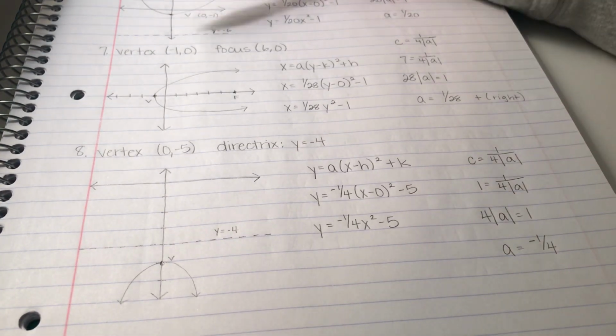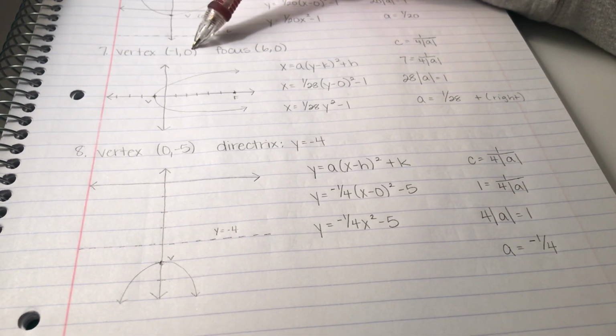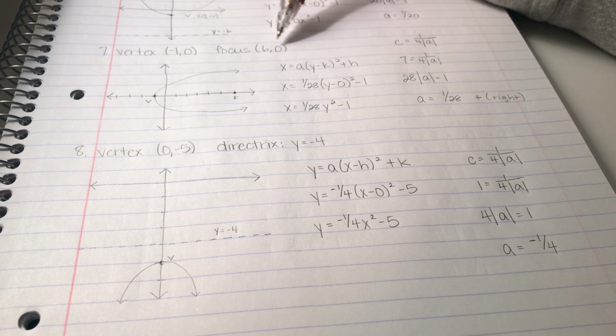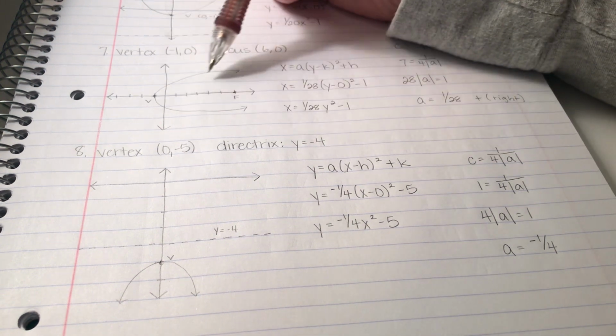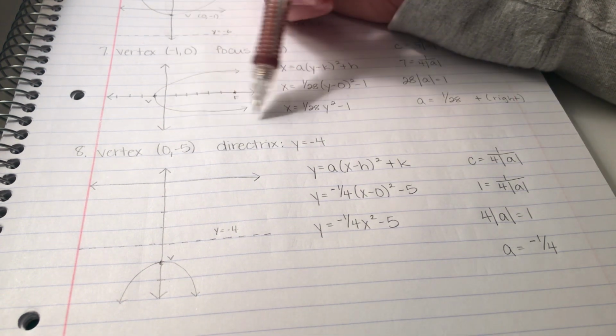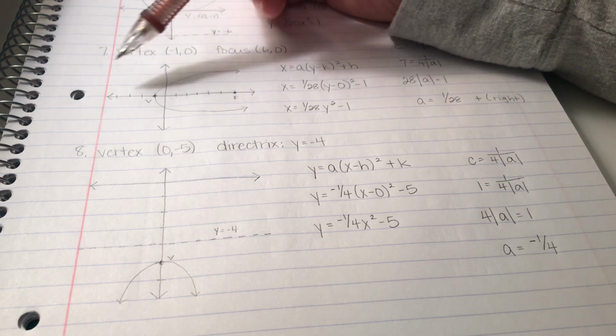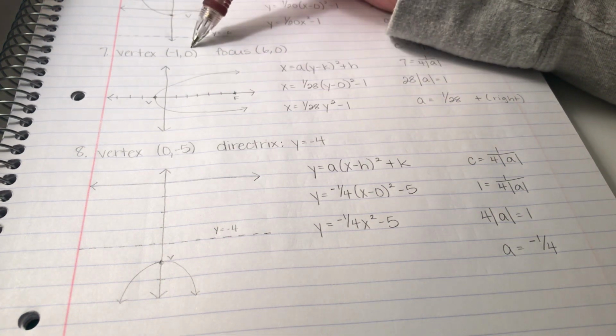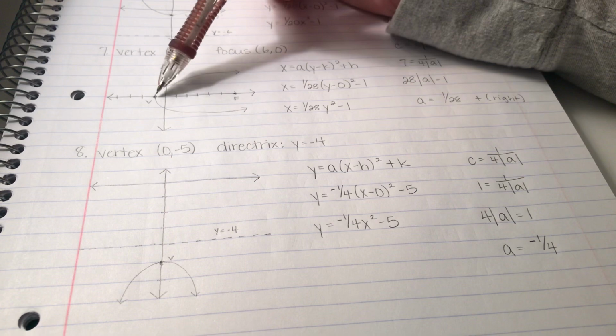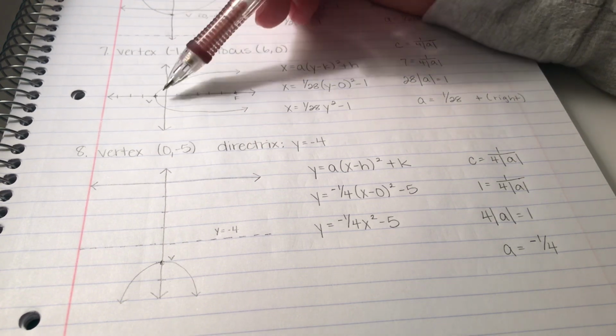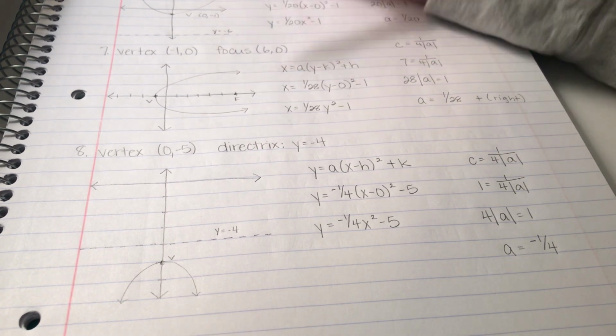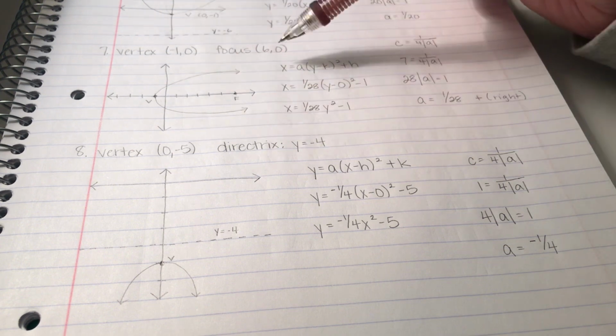Number 7. The vertex is at -1, 0, and the focus is at 6, 0. So again, this is why it's so important to sketch out your graph, because look, this is our first one that has a parabola that opens to the right. So it's a great thing to sketch these out because I would put my vertex at -1, 0, then my focus is at 6, 0. So that tells us that the parabola opens to the right.